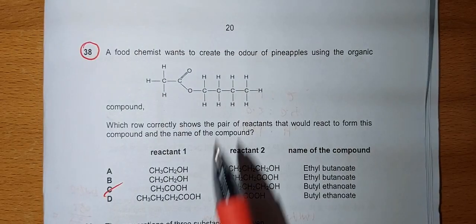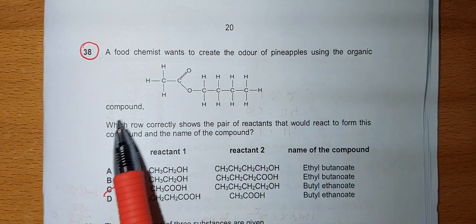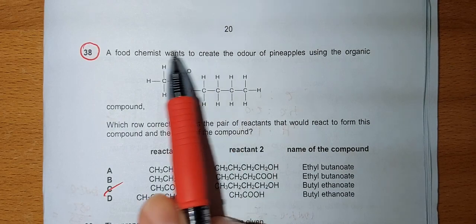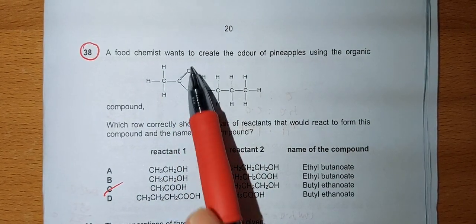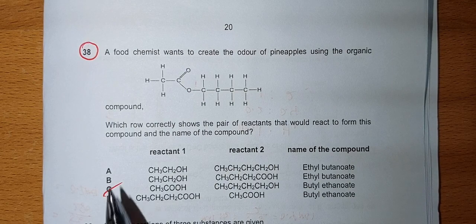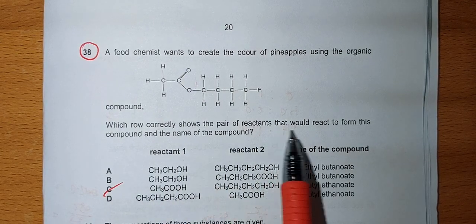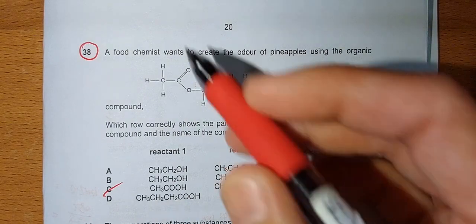Okay, 38. So this is the odor of the pineapples using the organic compound. So this is actually an ester. Yeah, so it has an ester bond here, COO. So ester is formed from the reaction between carboxylic acid and alcohol. So which row correctly shows the pair of reactants that will react to form this compound and the name of the compound? So it's very clear here.